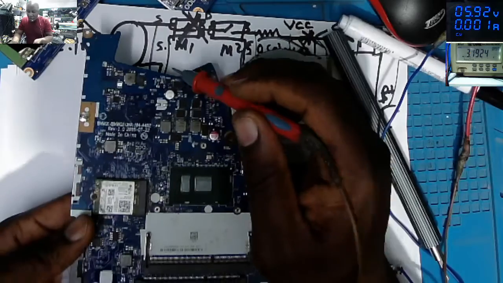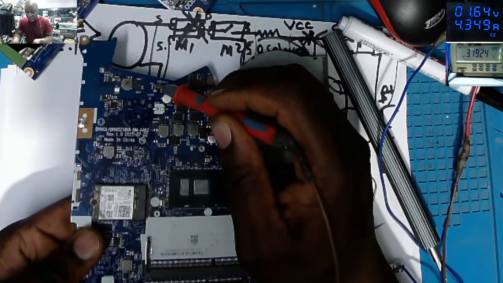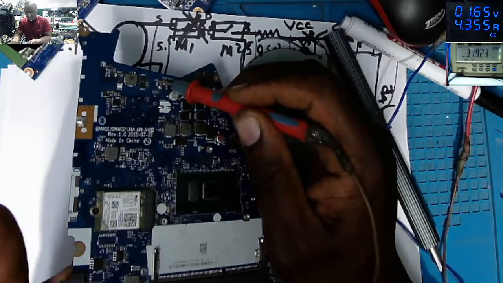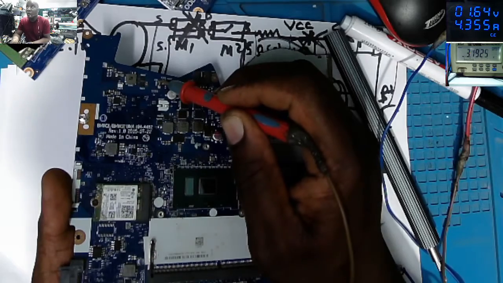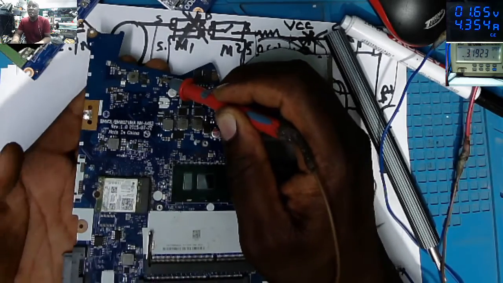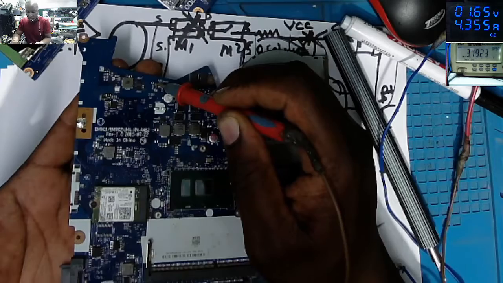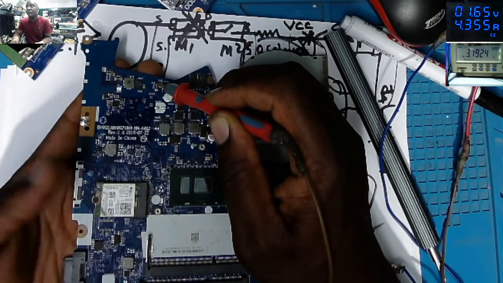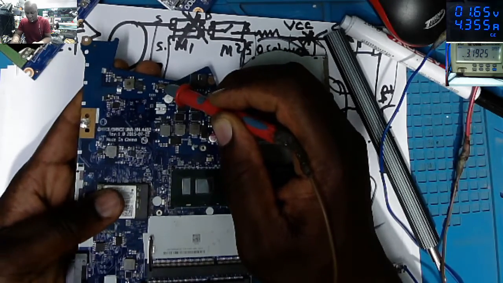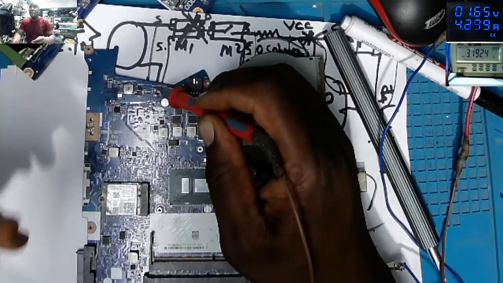What about my EC chip? Because 4.3 amps is not a joke. Something is consuming that power.